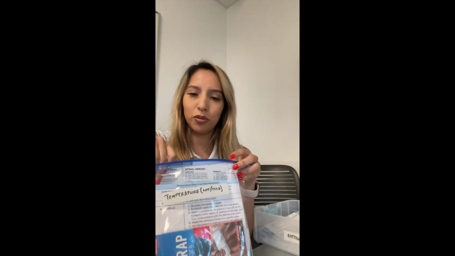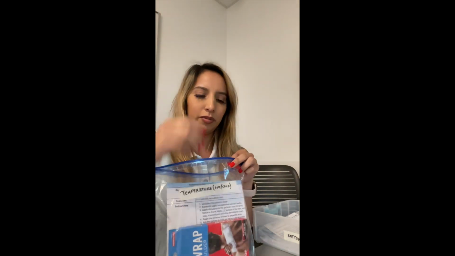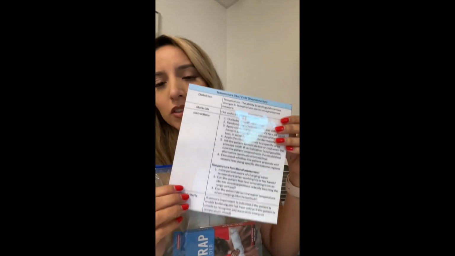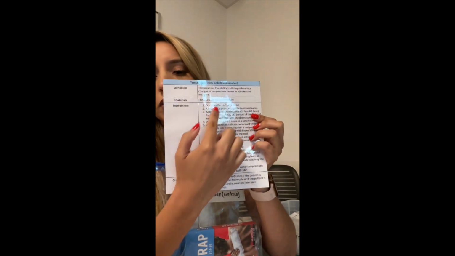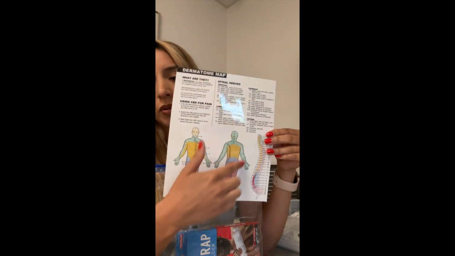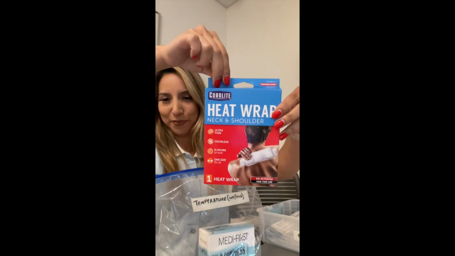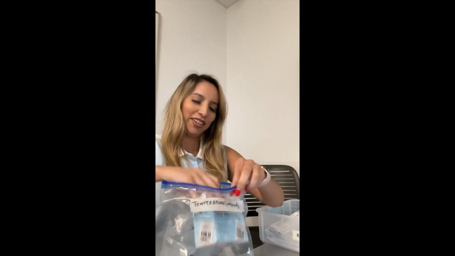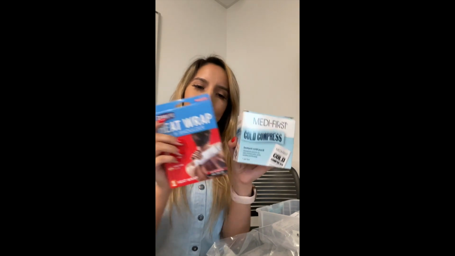Next one, okay, we have is temperature, hot and cold. This is a chart, so I have definitions, materials, instructions, and grading criteria. Next I have a dermatome chart as well for this one, where to test. I have a heat wrap, and then I have a cold ice pack. It's instant, so you just break them and then they become hot and cold.